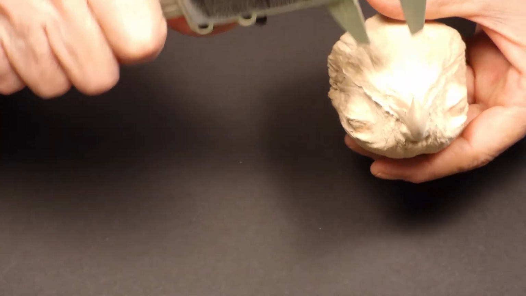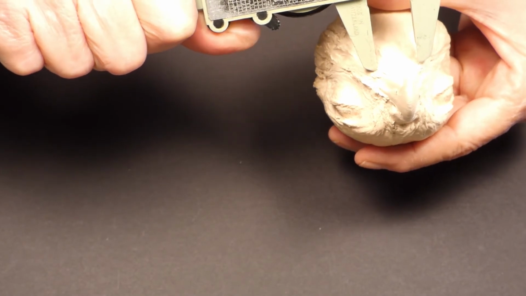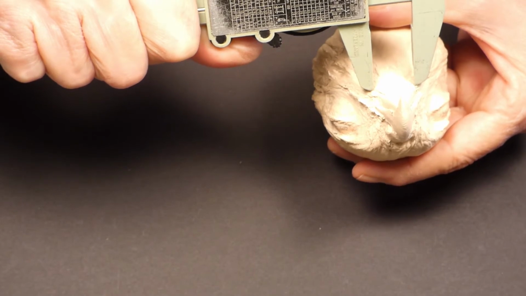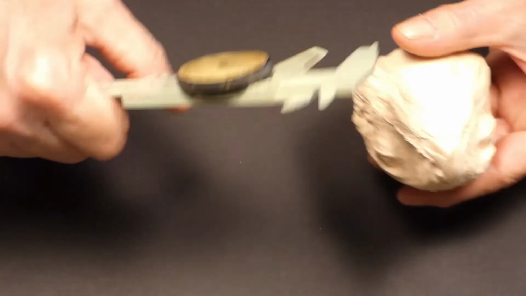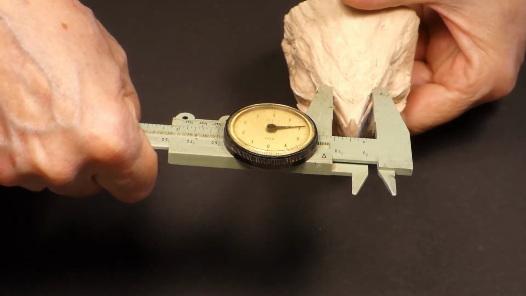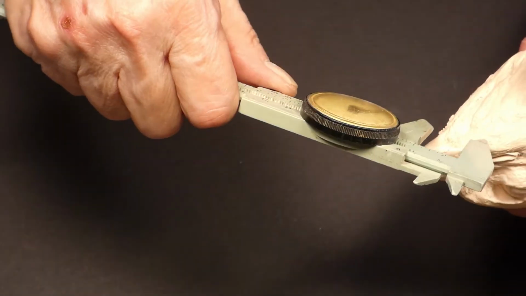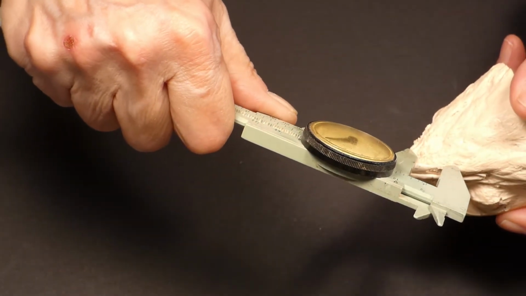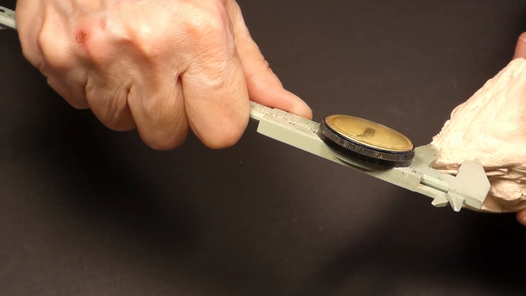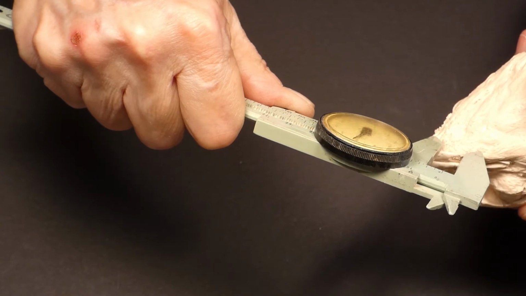And the lower mandible points on either side where the feathers meet the beak on the lower mandible is 17. The distance between that same point and the center of the beak on the lower mandible, where the feathers meet the beak, is 10 millimeters.